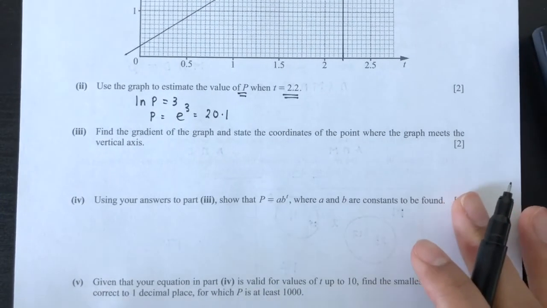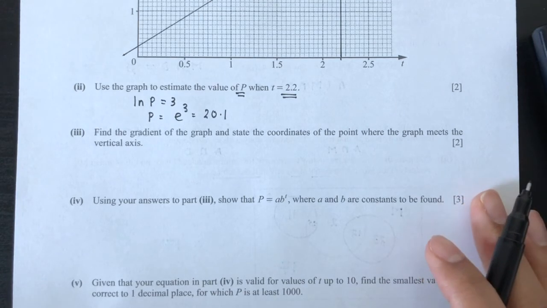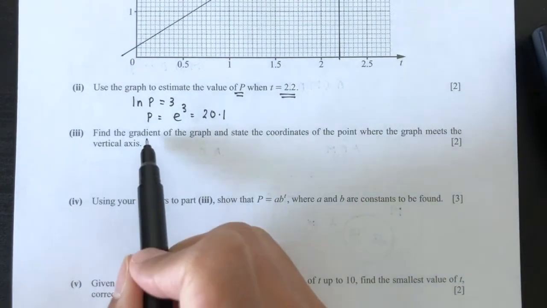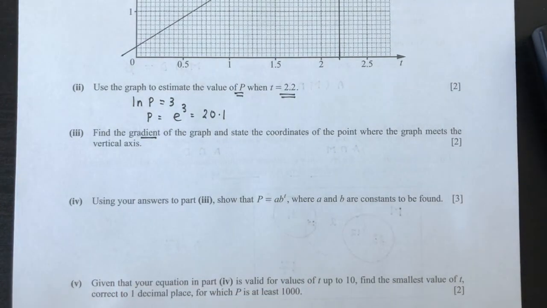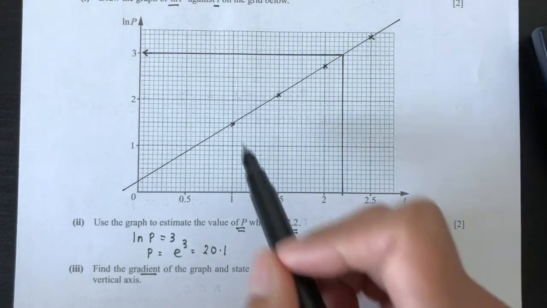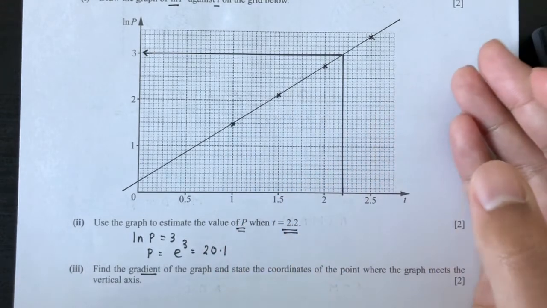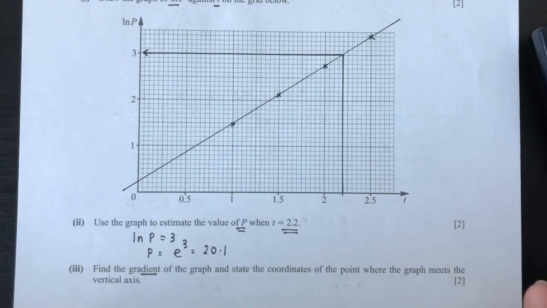Now for part 3, we have to find the gradient of the graph and state the coordinates of the point where the graph meets the vertical axis. So to find the gradient, you have to use points on the graph, right? As you guys know already, we always have to find two points on the graph to find the gradient. You can choose the points that you already have, or you can choose new points. It is up to you.